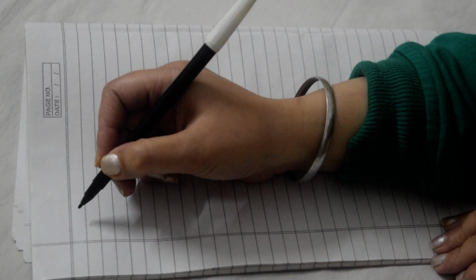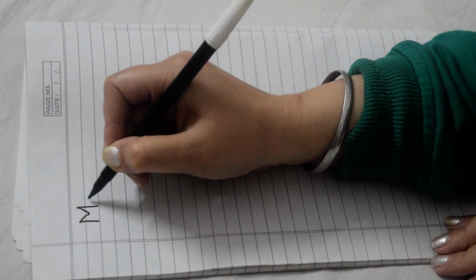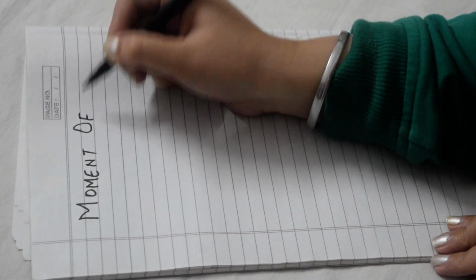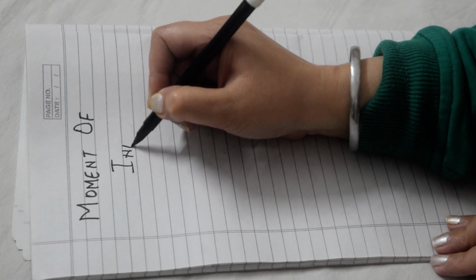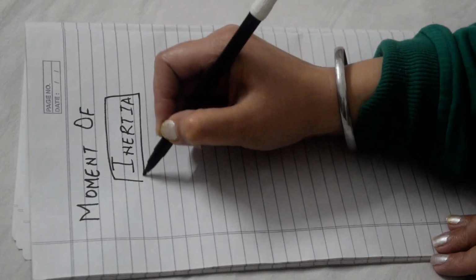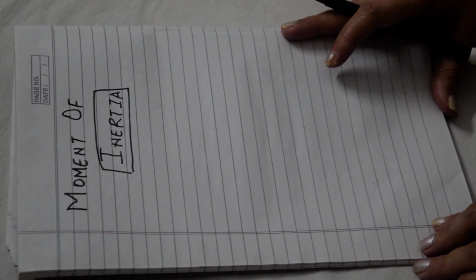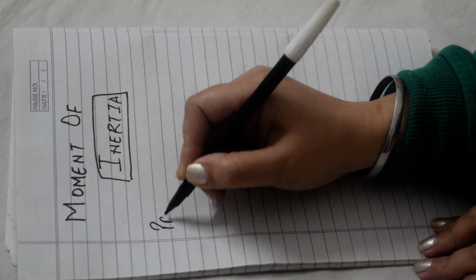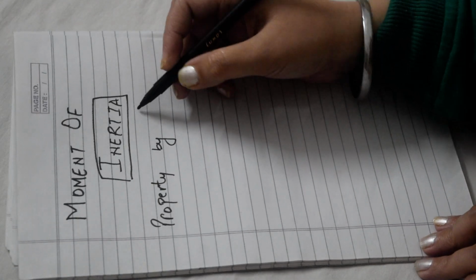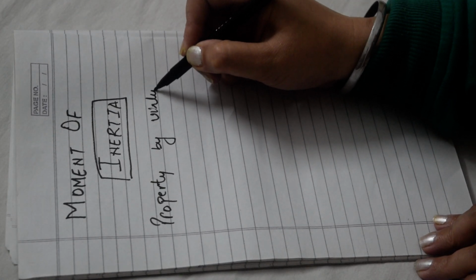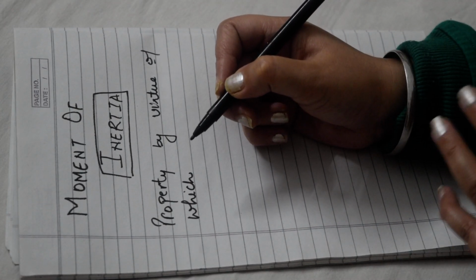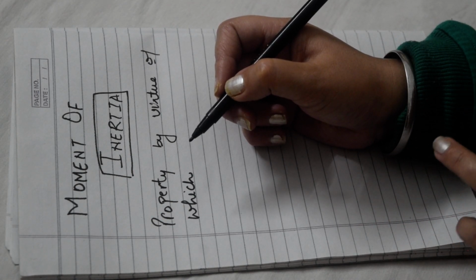So today we have to study about moment of inertia. First of all, we need to focus on this word inertia. It is a property of a body by virtue of which it remains in the same state in which it actually is.